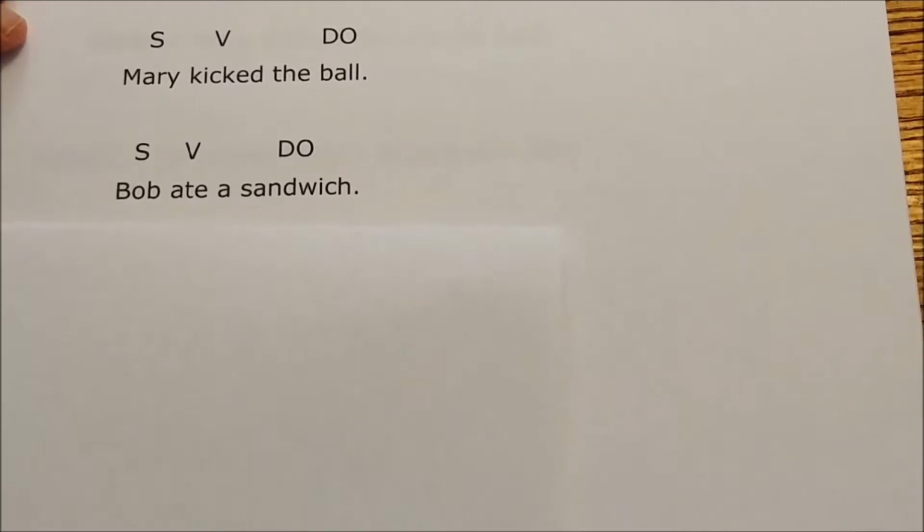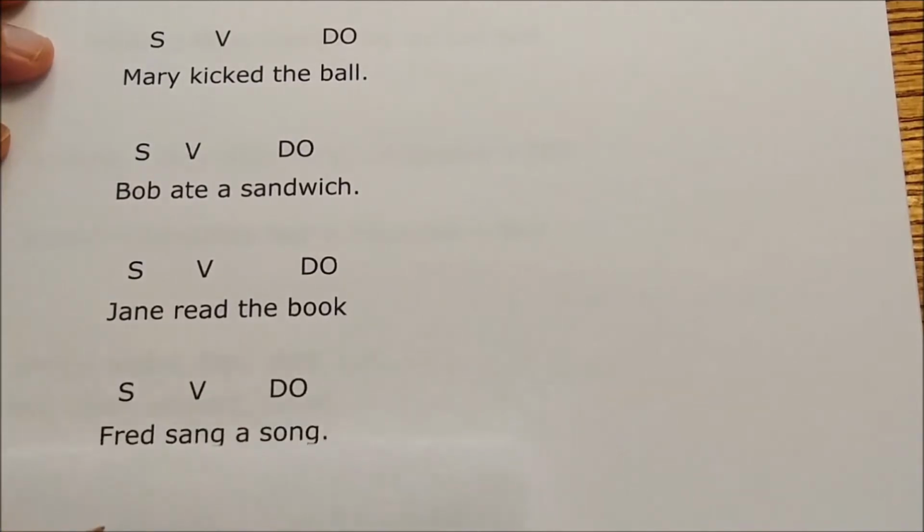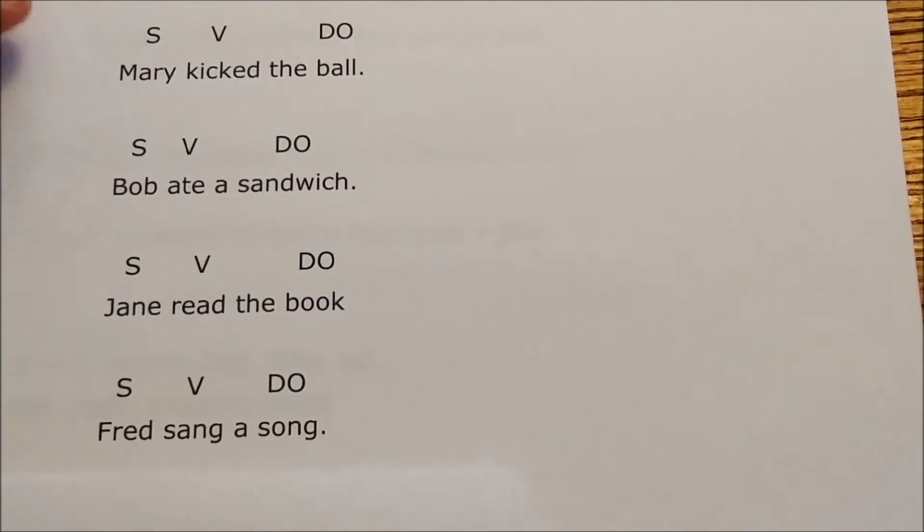Let's look at some other examples. We have not only Mary kicked the ball, but how about Bob ate a sandwich? Do you see the same pattern? Subject, verb, direct object. Jane read the book. Fred sang a song. Now I know this sounds very simple, but we're going to build on this as we go into more complex grammar. So hang in with me there.